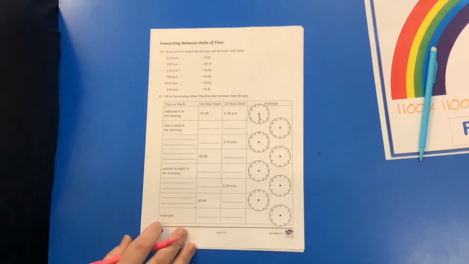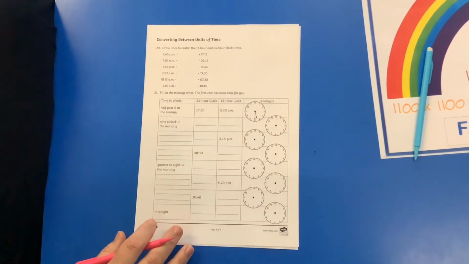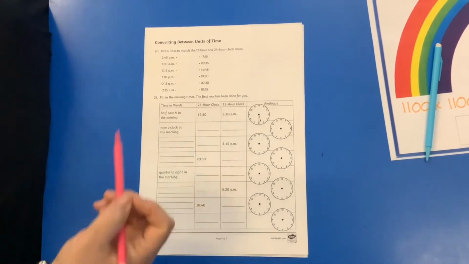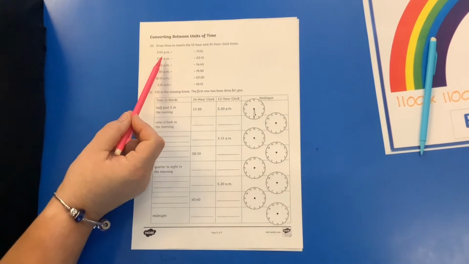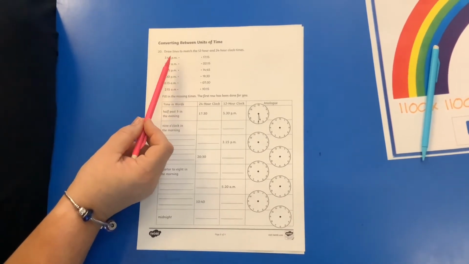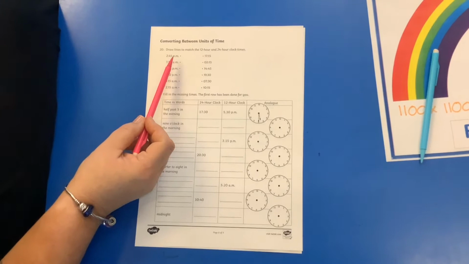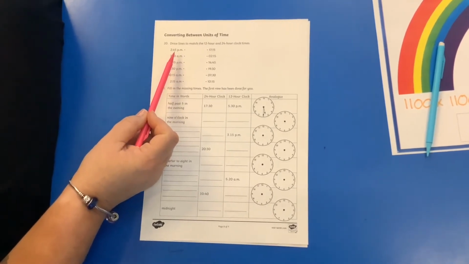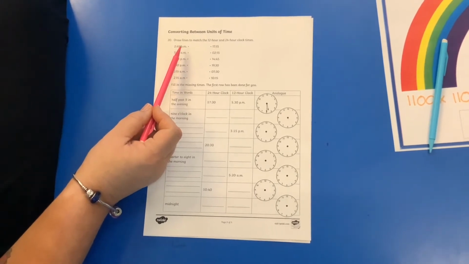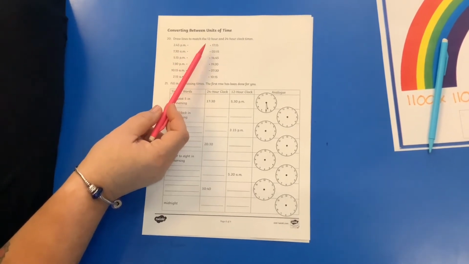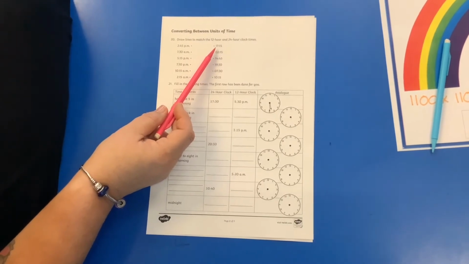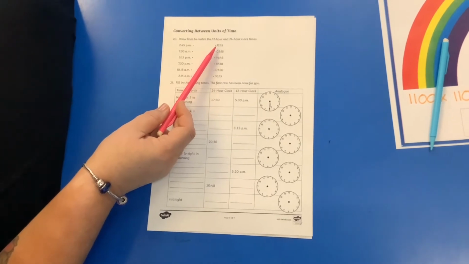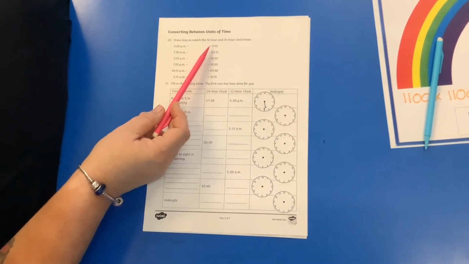Okay, so again in your pack, in the measures section of your pack, there is this page. This is page 8 of 9 in the measures section. First of all, you just need to draw a line to match these times up. So remember, we've got PM, which is the afternoon, and AM, which is the morning. PM is afternoon, so that's when these digital times go beyond 12. So 17:15 must be the afternoon, because 17 is past the 12. So see if you can match those up.